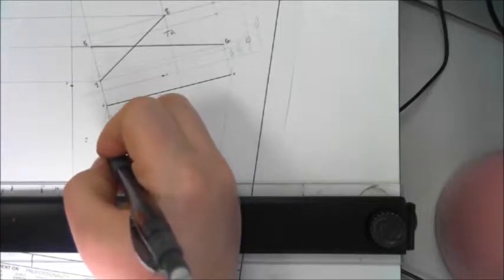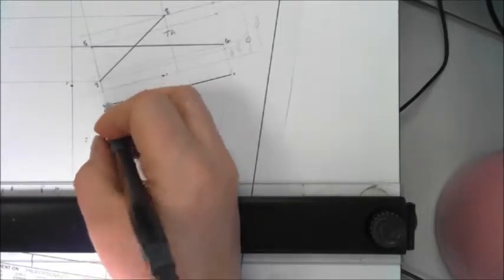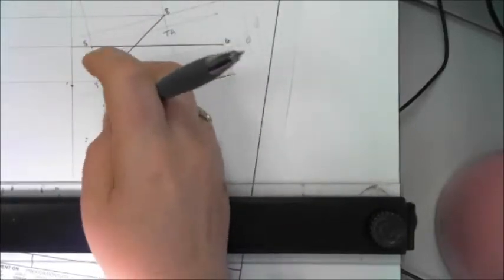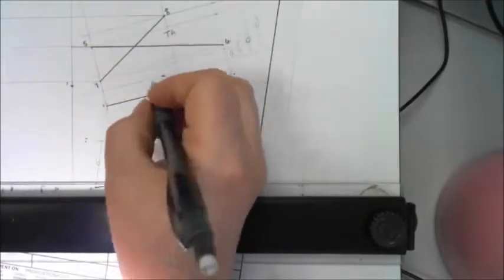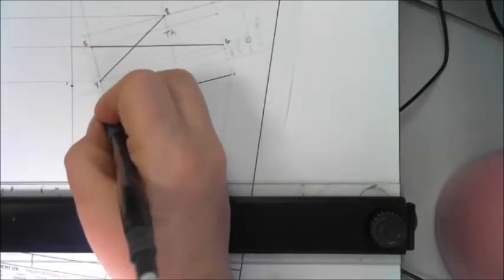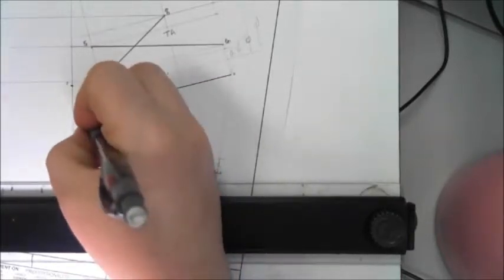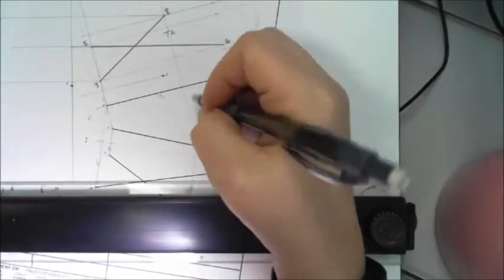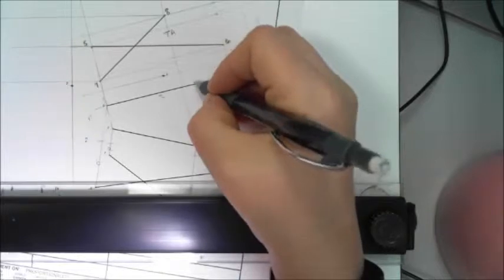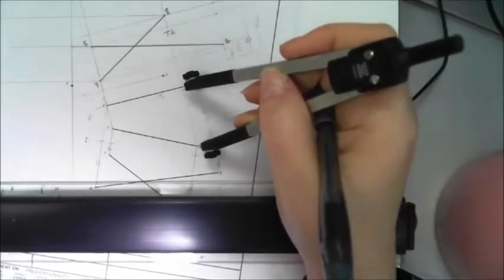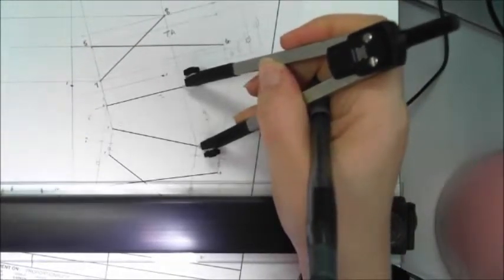We need to know the distance here to here. From our fold line down, E. Then we need to know F, and we need to know little g. So distance G is obviously our farthest one out.